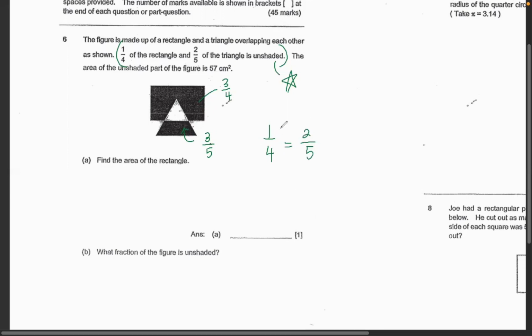Now, since they share the same overlapping part, isn't it true to say that 1/4 is actually equal to 2/5? Yes. So what we want to do is to make the numerator the same. So we get 2/8 is equal to 2/5. Agree so far? Yeah. So what I'm trying to say is that this for the rectangle is 2/8. Then this I have to change to 6/8. For the triangle this is 2/5, so over here I remain as 3/5. Am I making sense here?